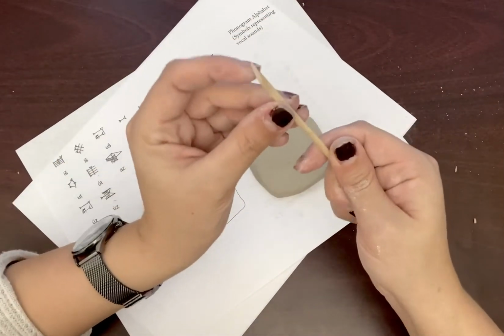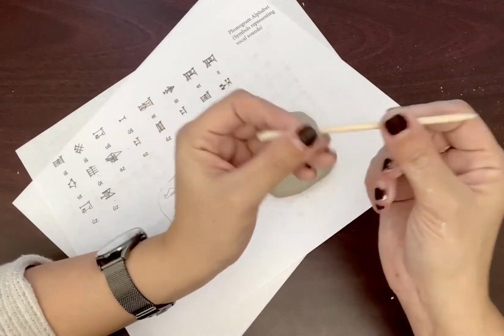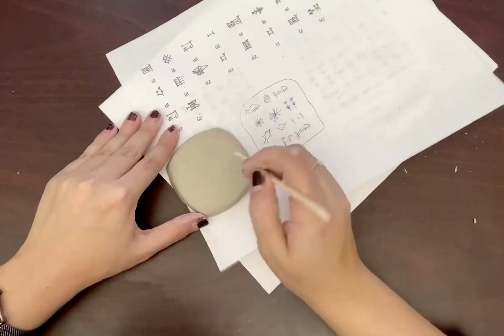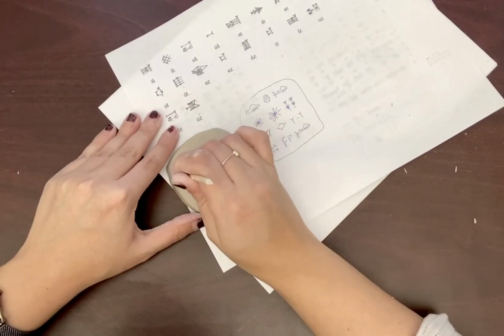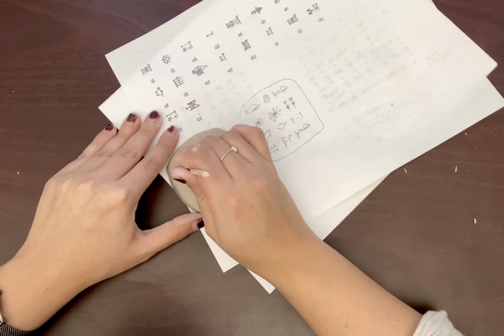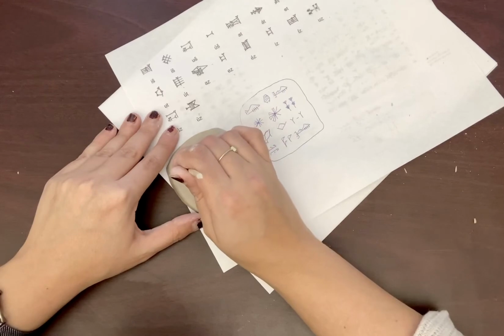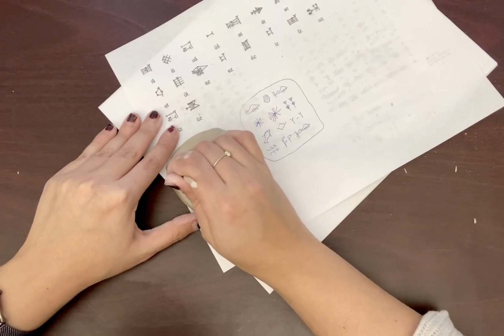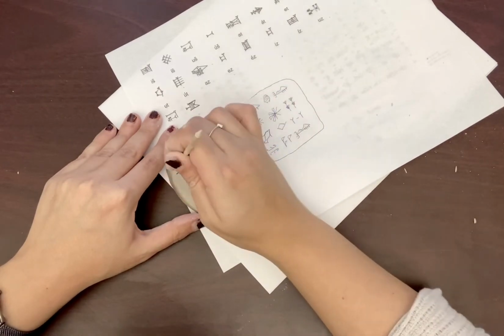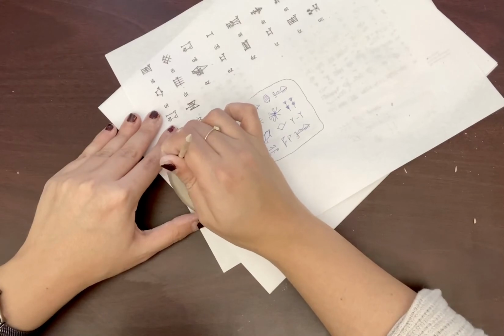Take your stylus and, using the angled back, press down into your clay. I find that working in sections is easier than sliding it across to make lines. If you don't have a stylus, using a sharpened pencil will work just as well.